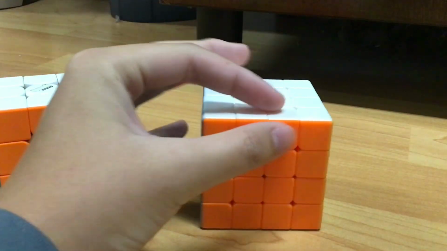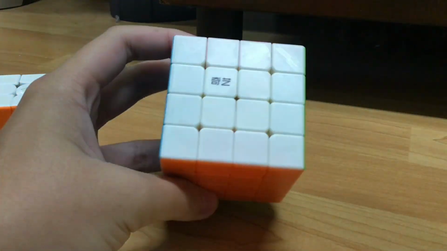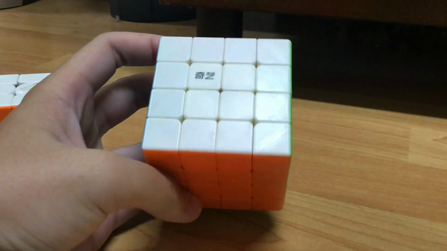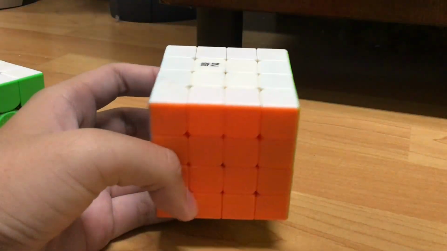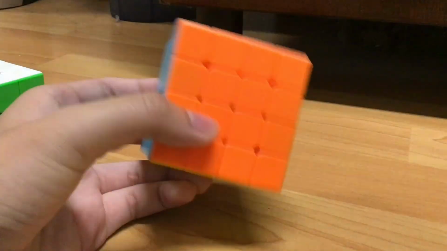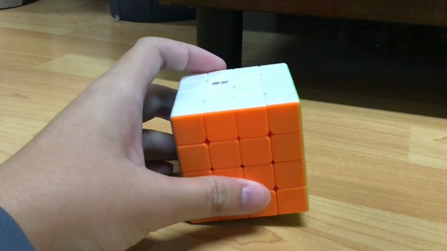This time you have two edge pairs. This one has 4 centerpieces. So that makes the 4x4 a bit intimidating, but it won't be as bad as we go on. We'll do it step by step, just like we did on the 3x3. Without further ado, let's get started.